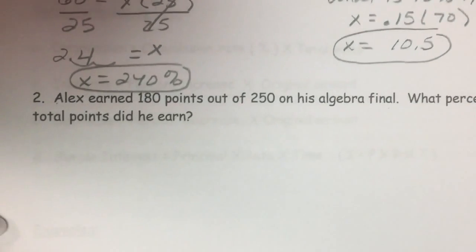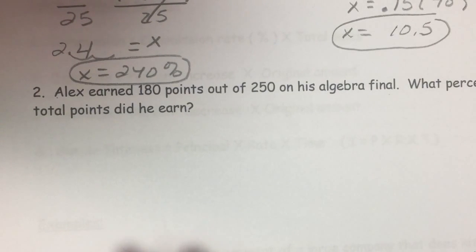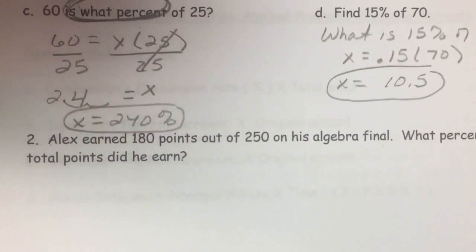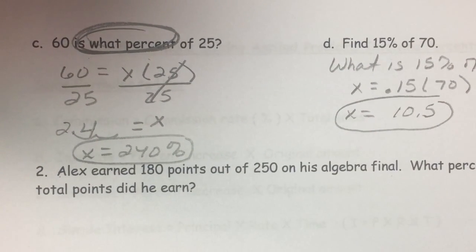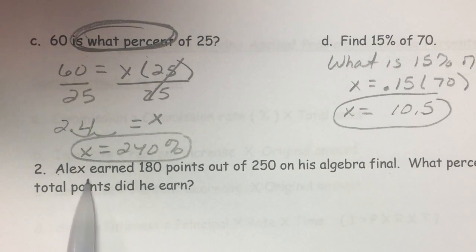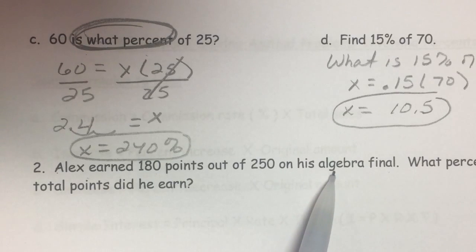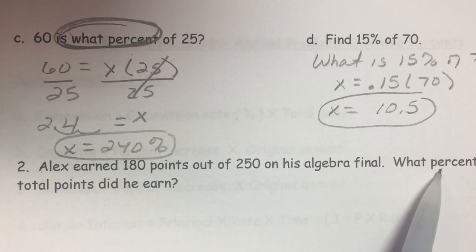All right, so what you want to do when you get to problems like 2 through 4 is read the story problem carefully and then rewrite it to look like one of these sentences. So look, Alex earned 180 points out of 250 on his algebra final. What percentage? Notice we're looking for the percentage of the total points he earned.